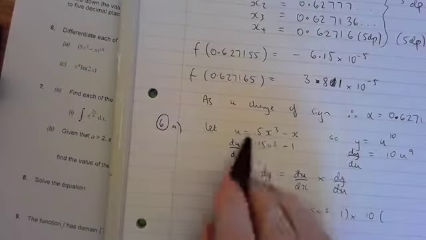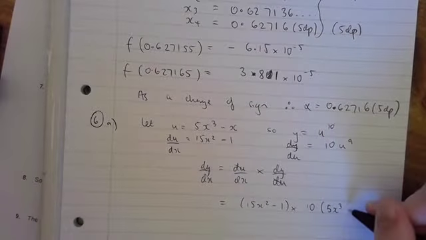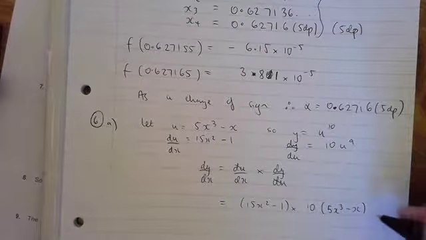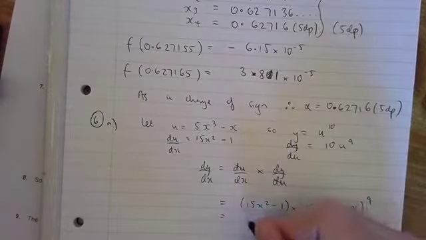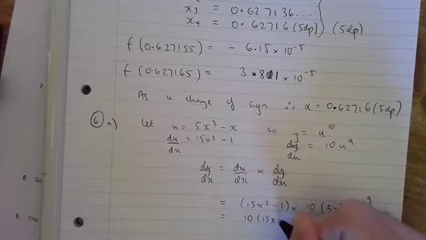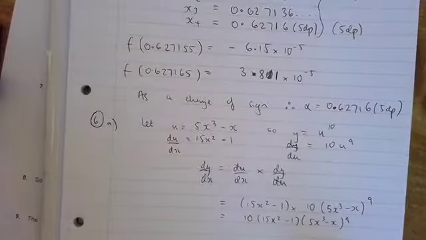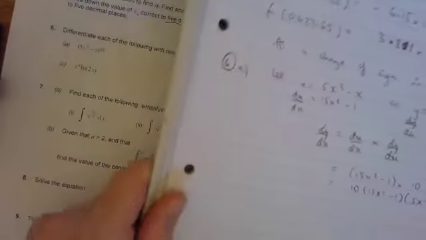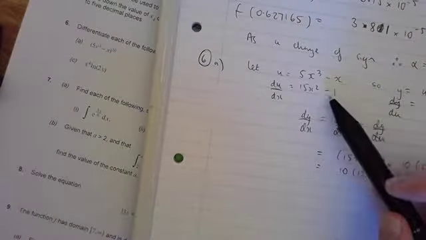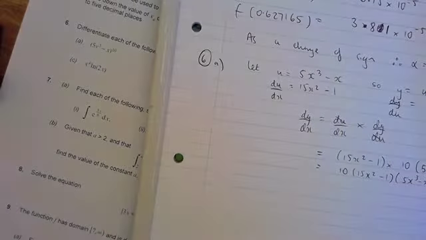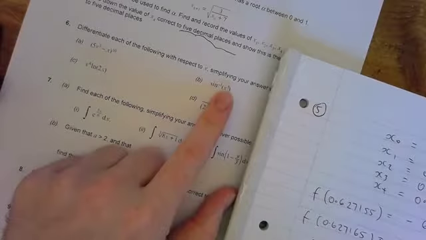But bear in mind, u we said was this thing here, so we just put u in terms of x again. So 5x cubed minus x to the power of 9. Okay, and then I'm just going to make it look a bit nicer, so I'm going to put the 10 at the front and just put the two brackets touching. Like that. The rule that I've told you to try and get in your head is times by the power, and then times by the differential of the bracket and reduce the power of the bracket by 1. And that would have worked here, but it wasn't the nicest one in the world. And the same with this one, they weren't the nicest differentiation questions.